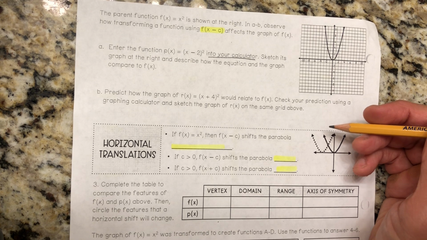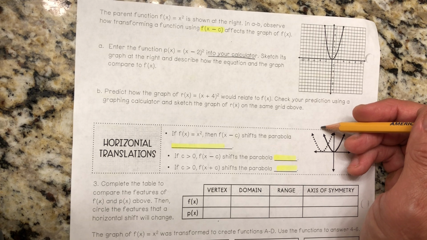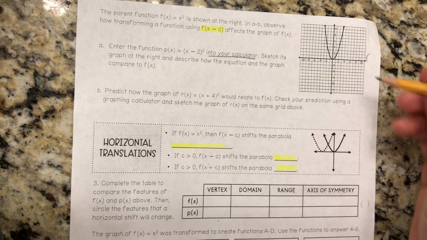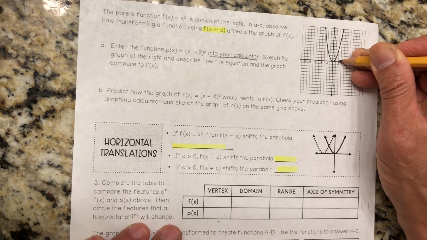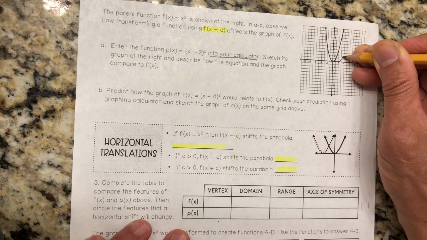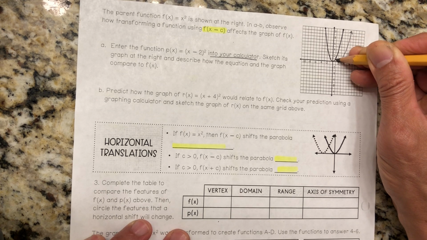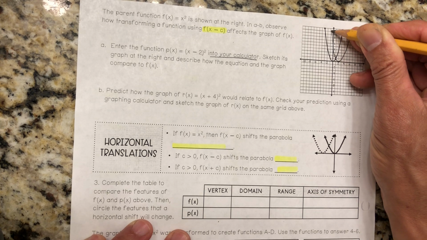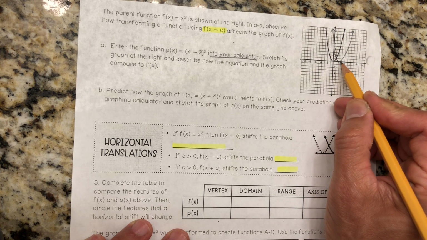Once we type this into the calculator, let's see what we get. It's going to move the vertex over 2 spaces. I'm getting this only by typing it into the Desmos calculator, and I'm getting a parabola that is 2 spaces to the right.